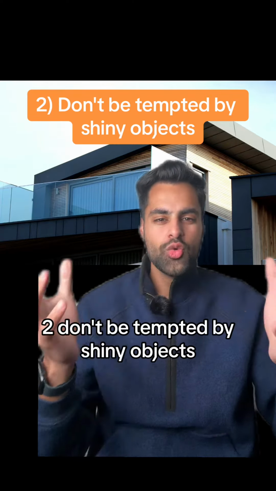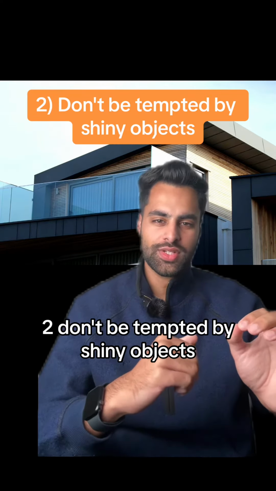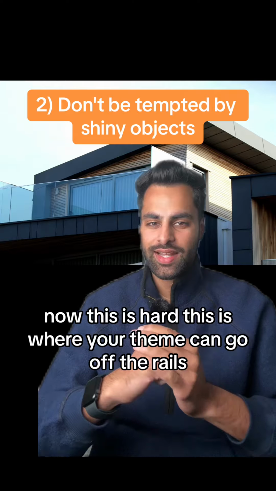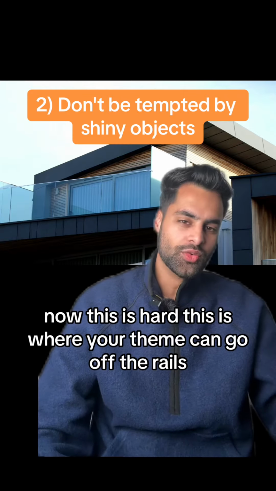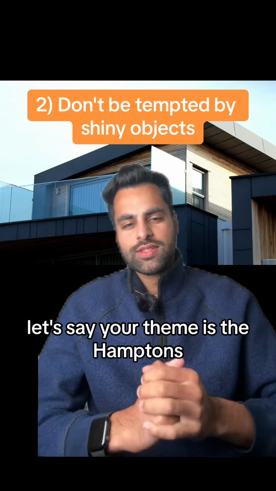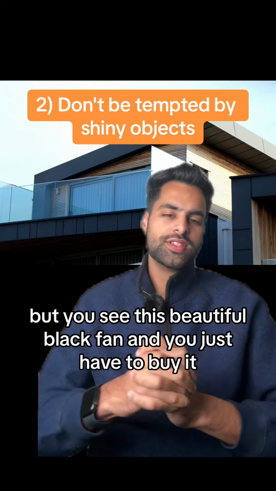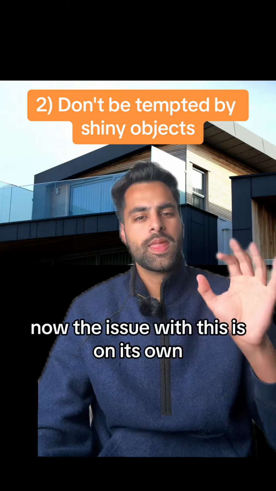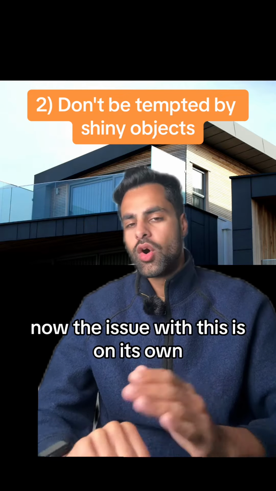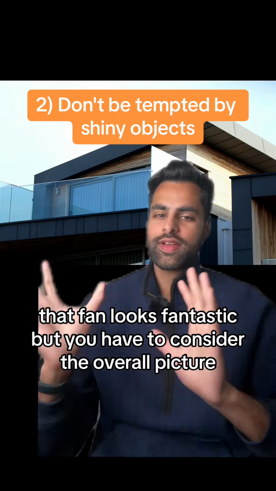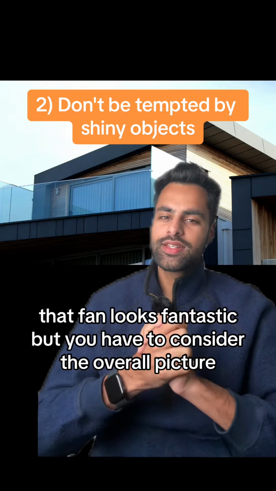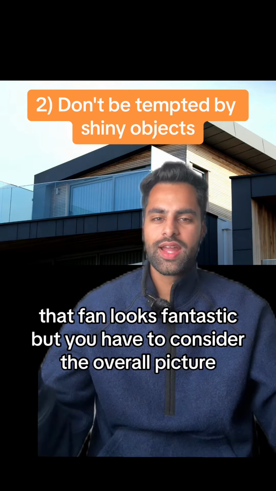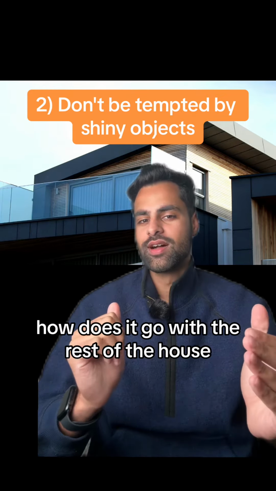2. Don't be tempted by shiny objects. Now, this is hard. This is where your theme can go off the rails. Let's say your theme is the Hamptons, but you see this beautiful black fan and you just have to buy it. Now, the issue with this is, on its own, that fan looks fantastic. But you have to consider the overall picture. How does it go with the rest of the house?